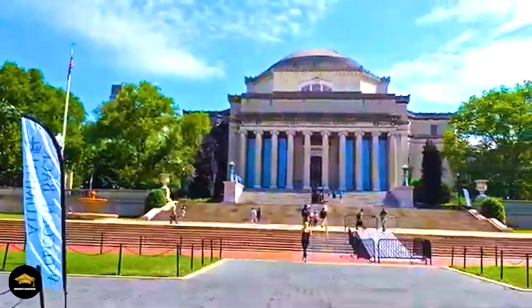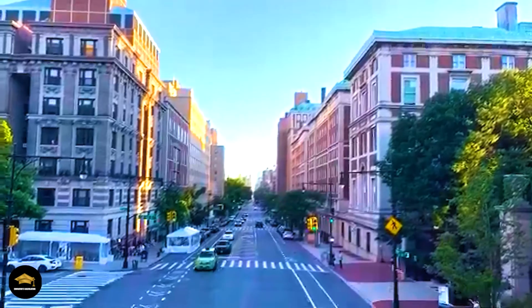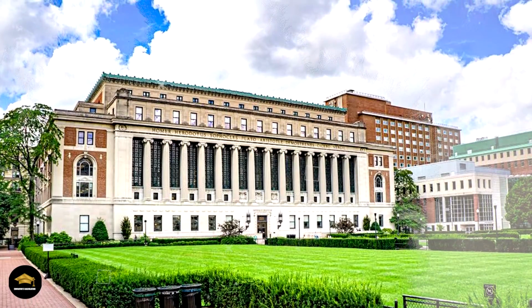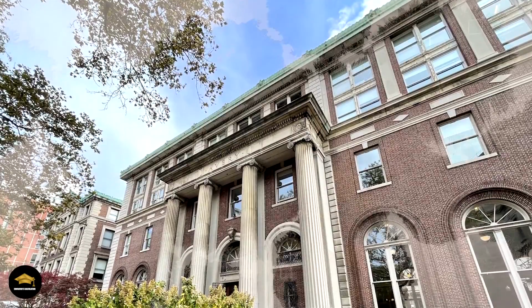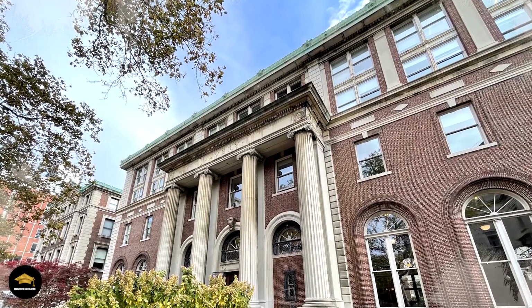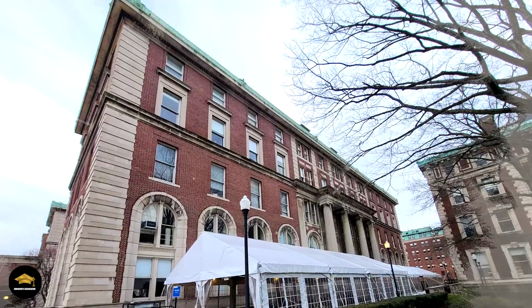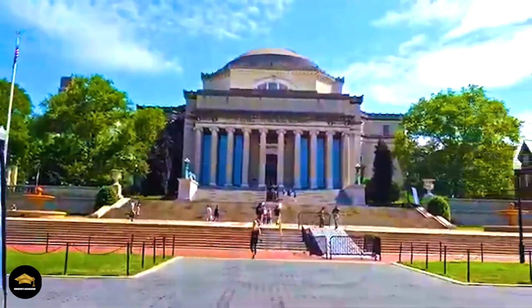Write a strong personal statement. Your personal statement is your chance to tell the admissions committee who you are and why you want to attend Columbia University. Make sure your personal statement is well written and free of errors. Practice for the interview. The interview is an important part of the admission process. Practice answering common interview questions so that you can make a good impression. I hope this helps. Here are some additional details about the Columbia University admission process.